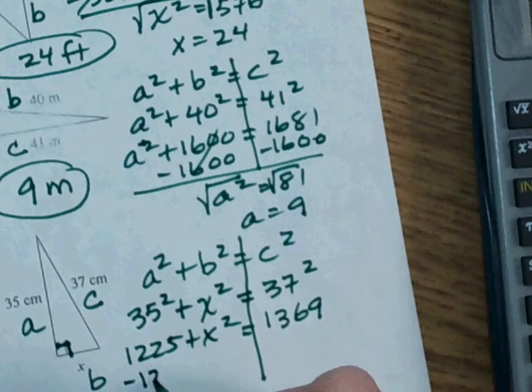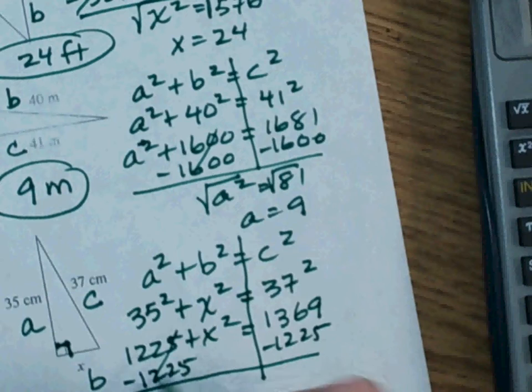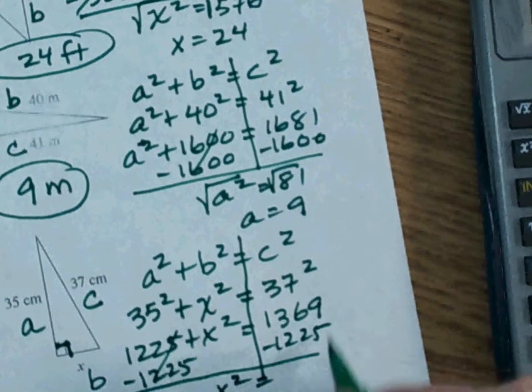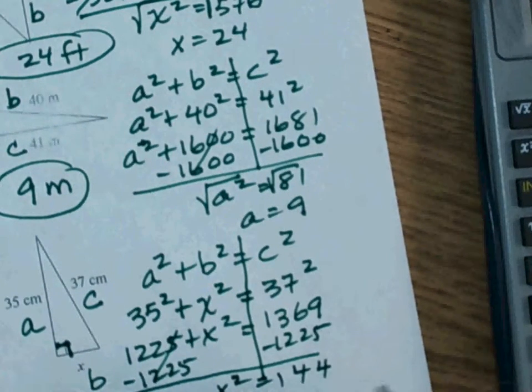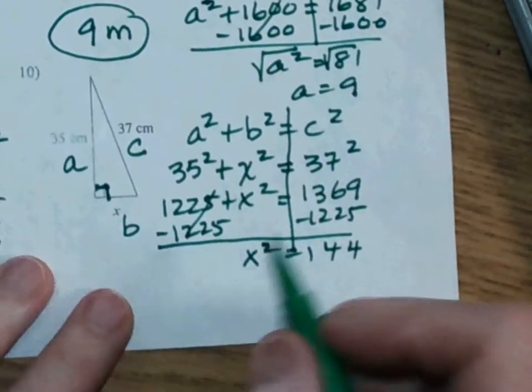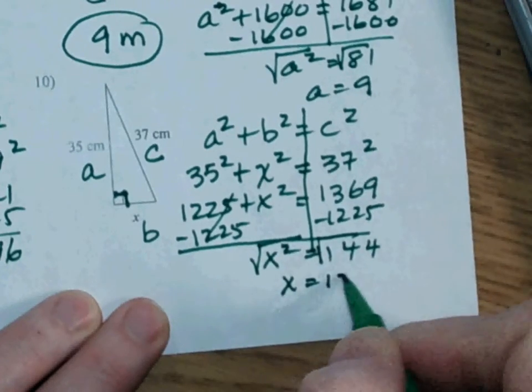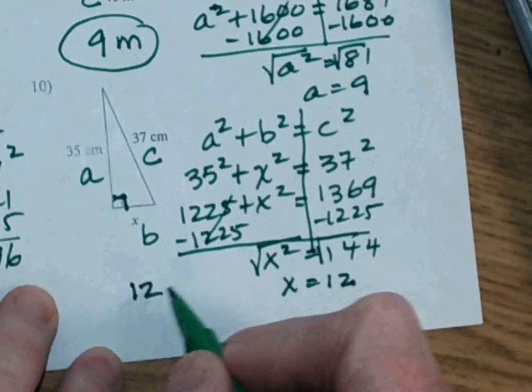I will need to use inverse operations. I will subtract 1225 from both sides. X squared is equal to 144. Inverse operation of square is square rooting. I get x is 12. My answer is 12 centimeters.